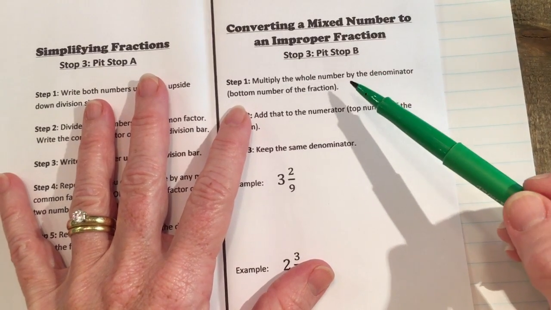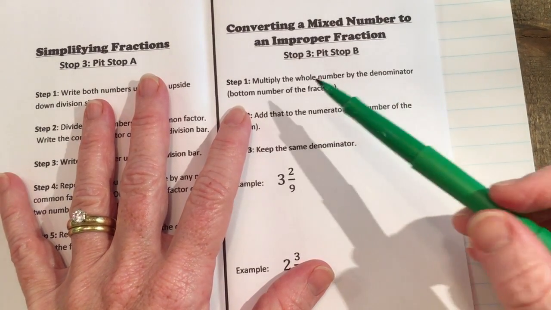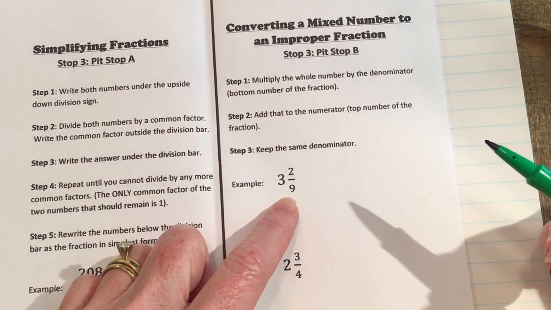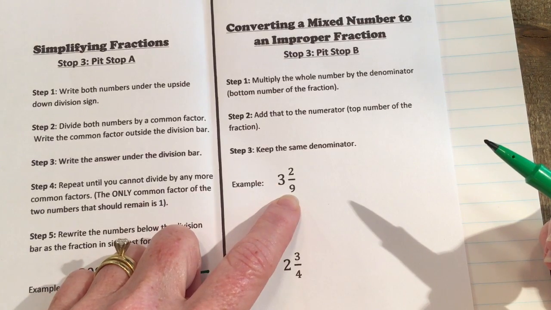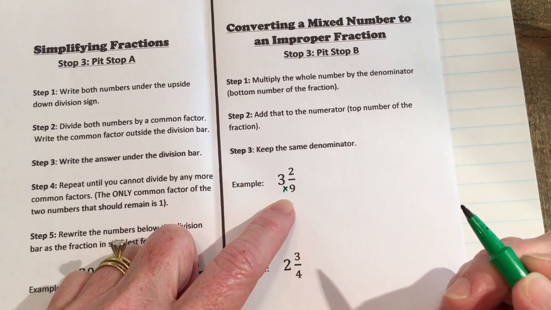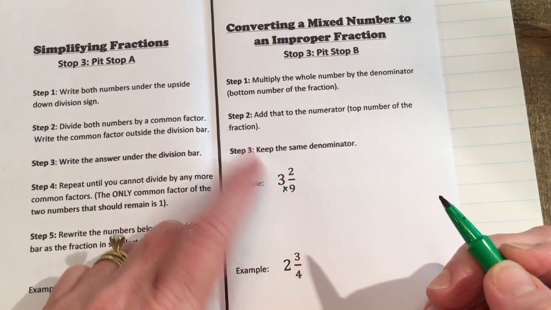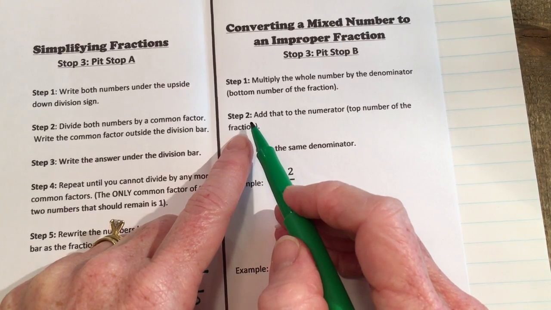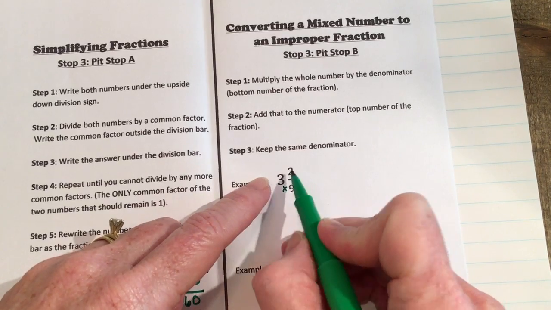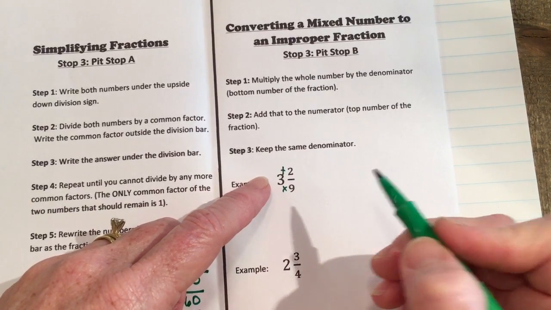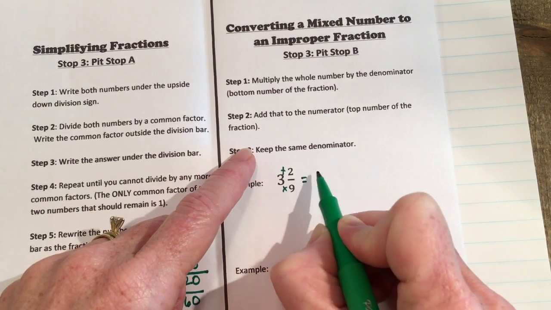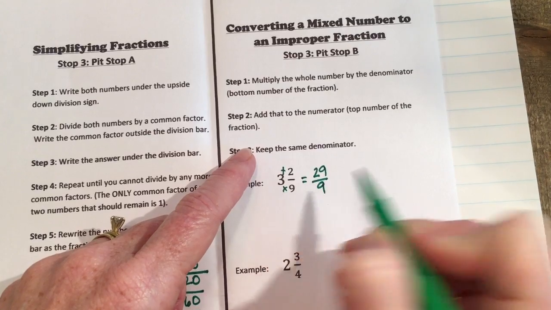It says to multiply the whole number by the denominator, the bottom number of the fraction. So if I look down here, my first step is to multiply the whole number, which is 3, times the denominator, which is 9. So I'm going to multiply 3 times 9. That is 27. My next step, step 2, is to add the numerator, the top number of the fraction. So I'm going to multiply 9 times 3, that's 27, and then I'm going to add the 2. So 27 plus 2 is 29. So I know that my final answer as an improper fraction is 29 over 9.